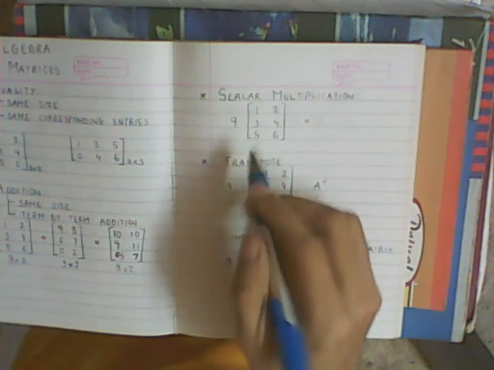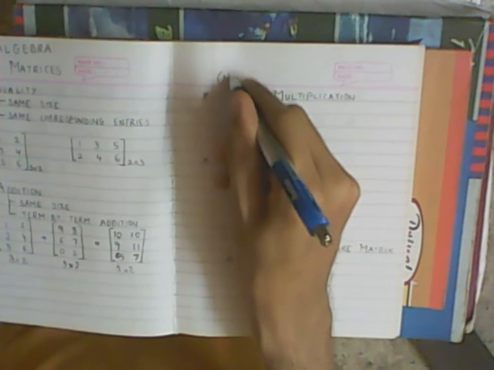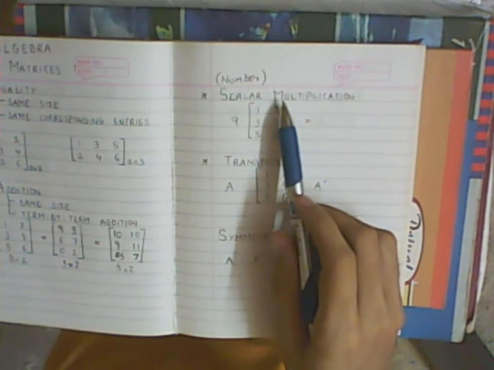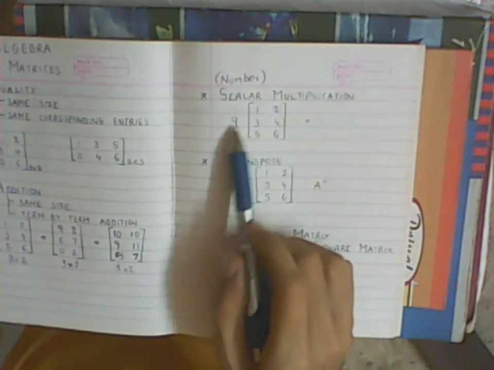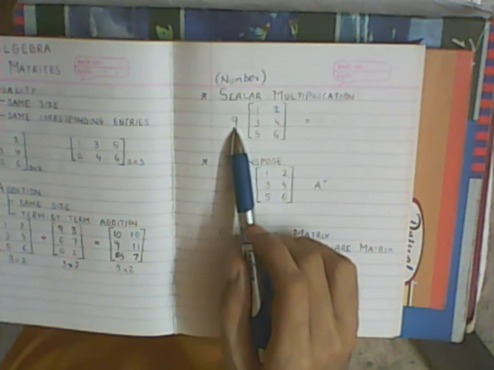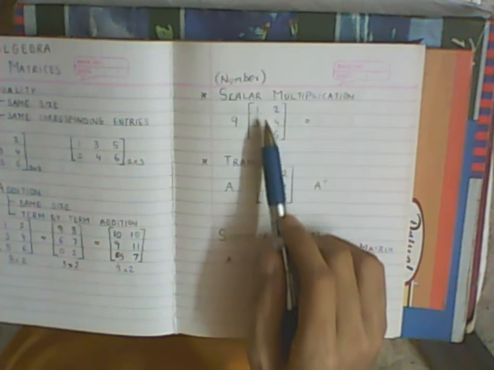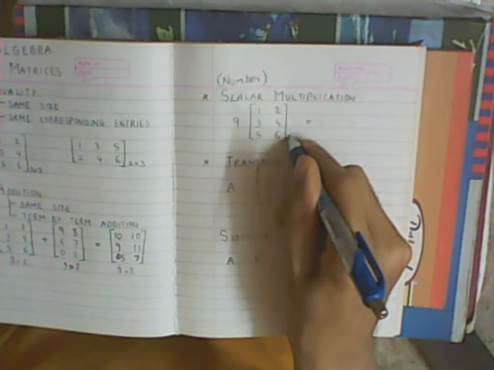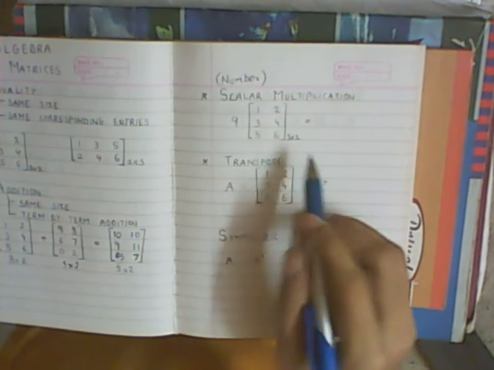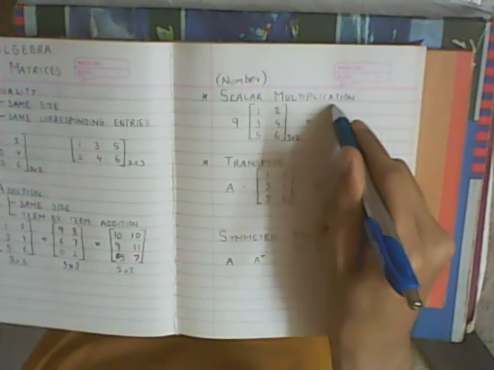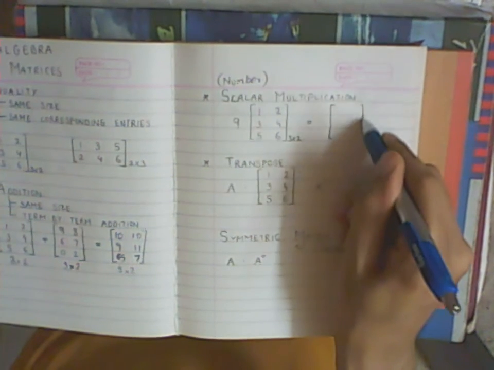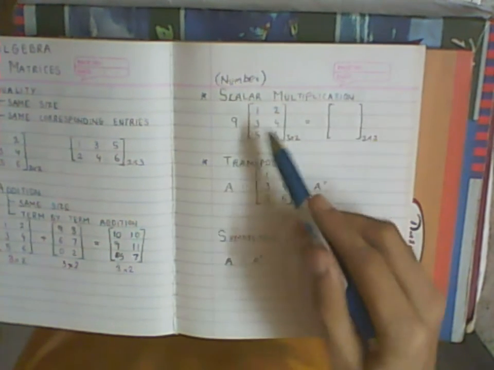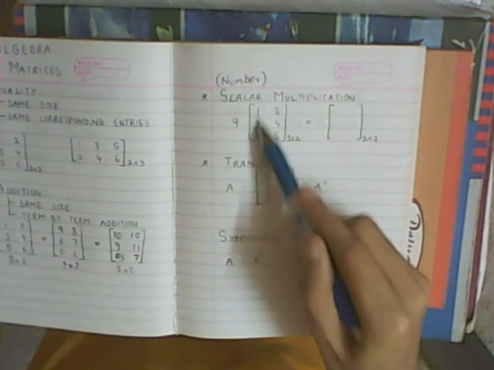The next thing you can do with matrices is multiply them with a scalar. Now a scalar is just a number. So you can multiply a matrix with a number like this. If I have a number 9, and I can have any matrix here, any size. This is a 3 by 2 matrix again. So my resultant will again be a 3 by 2 matrix, and the entries in that matrix will be what you get when you multiply this number with each and every entry here.